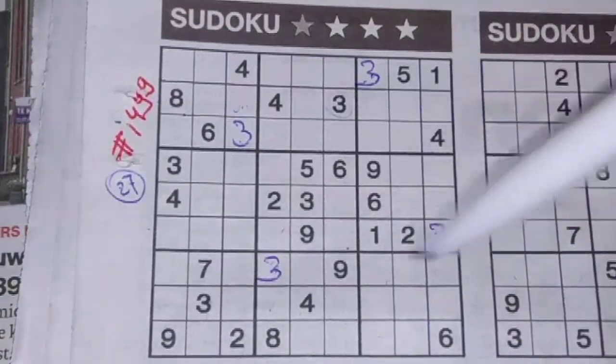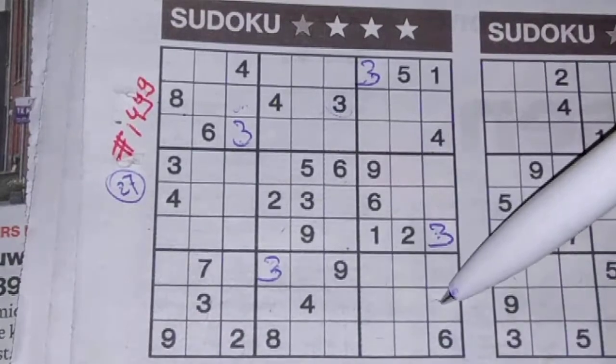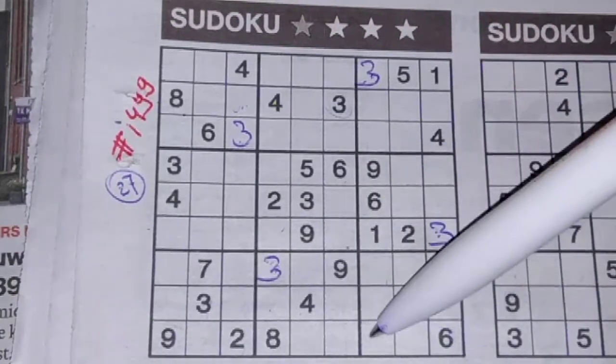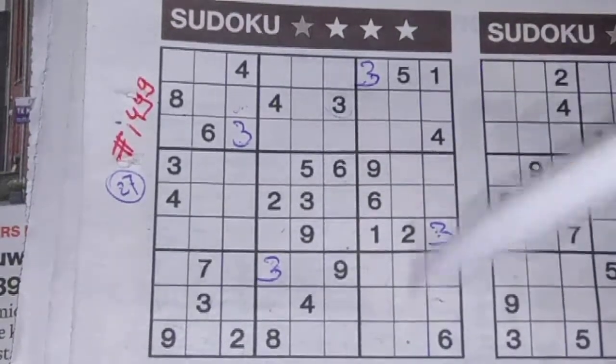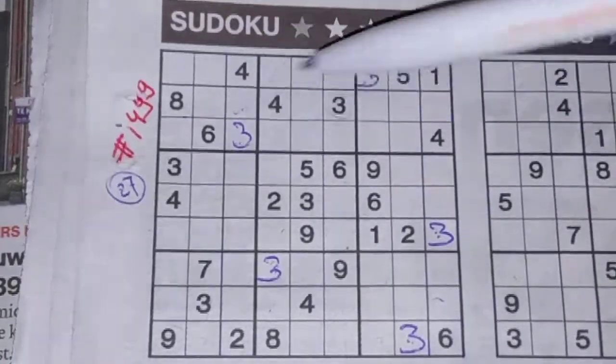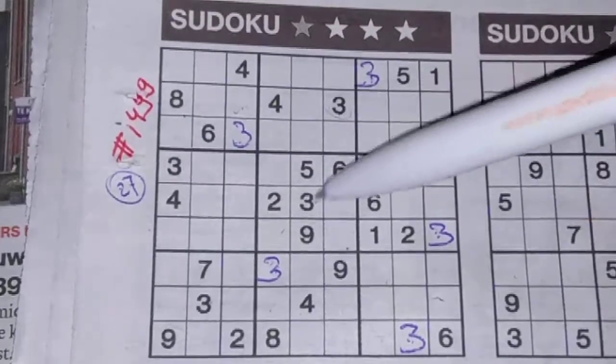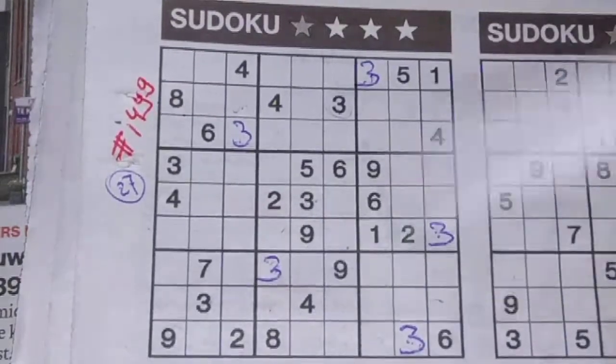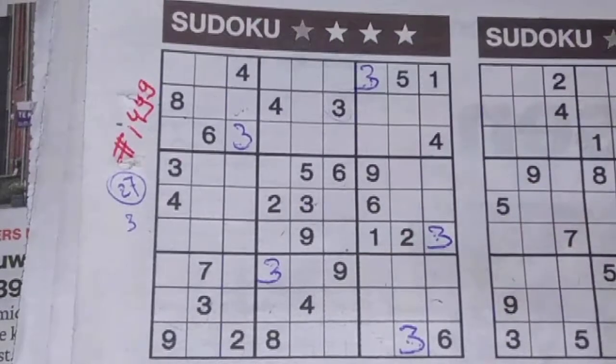3 in this row, 3 in the row below, so in the last row the only two places for the 3 should be here or there. We see here 3, no 3 there, 3 should be there, and all the 3's are used. I can see digit number 1. Alright.